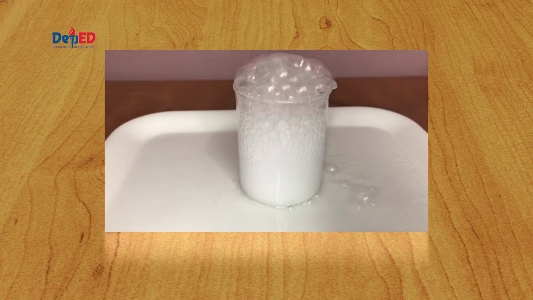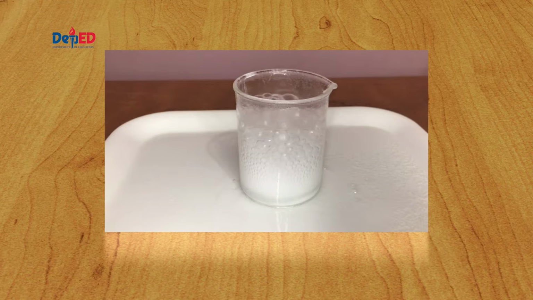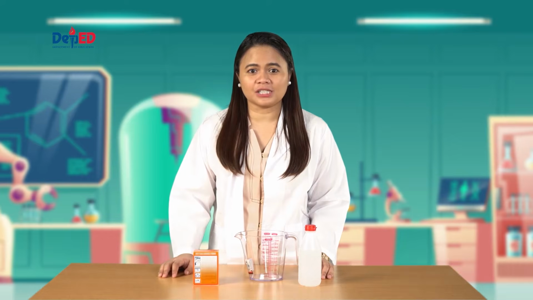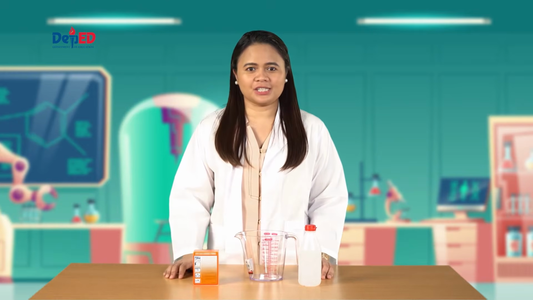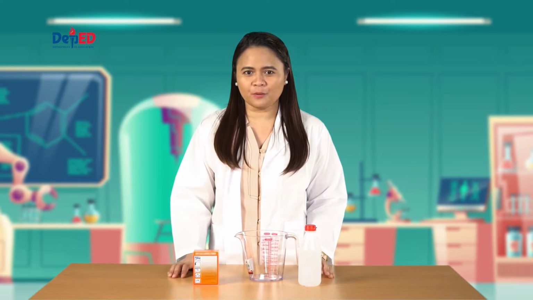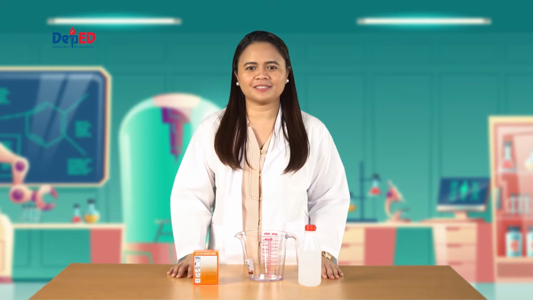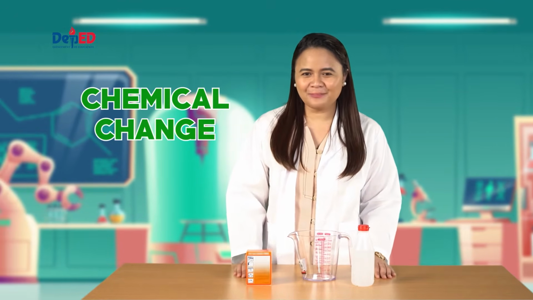The reaction that happened to the baking soda and vinegar produces carbon dioxide. Originally, it can be seen as bubbles in the solution, but can quickly be released from the solution. This activity has a change in composition. A new substance is formed in the presence of bubbles. This is called chemical change.